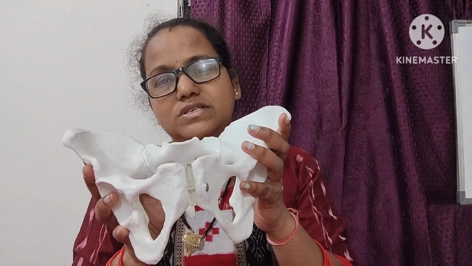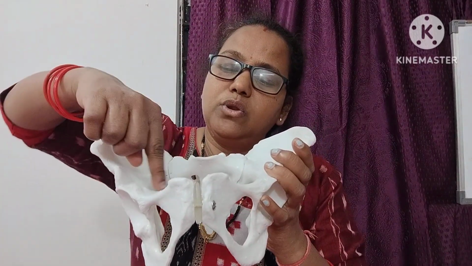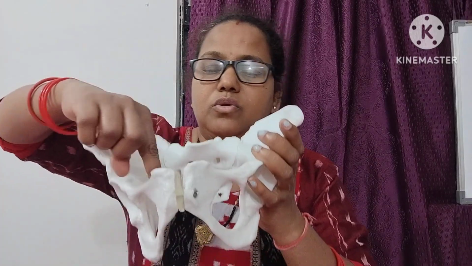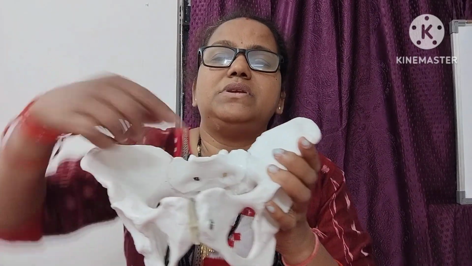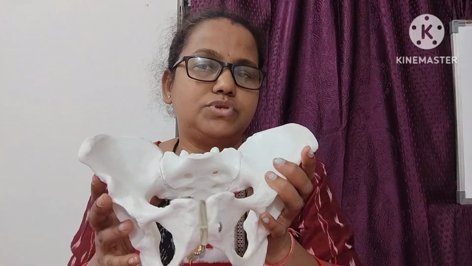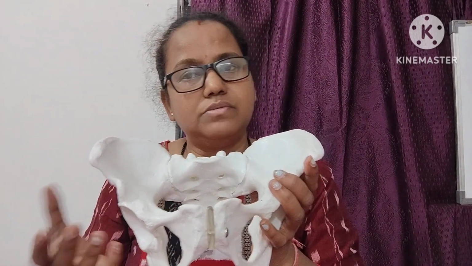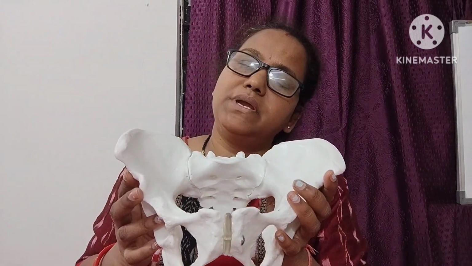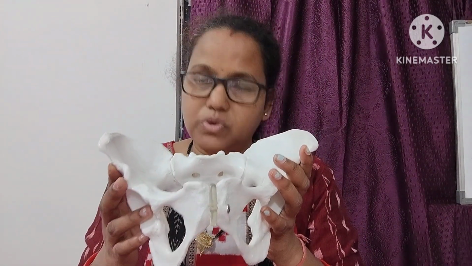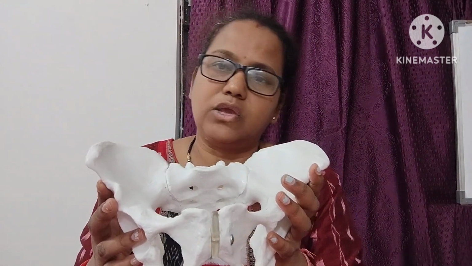We'll discuss now the diameters of the pelvic cavity. Below the pelvic brim there is the pelvic cavity. The anterior posterior diameter of the pelvic cavity is 12 cm, the oblique diameter of the pelvic cavity is also 12 cm, and the transverse diameter of the pelvic cavity is also 12 cm. All are equal.